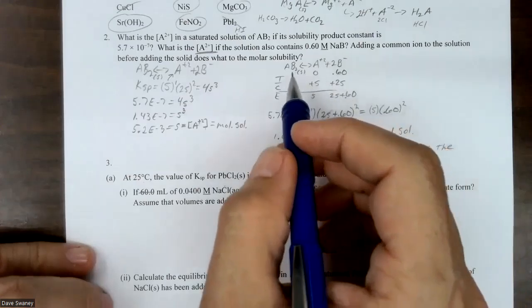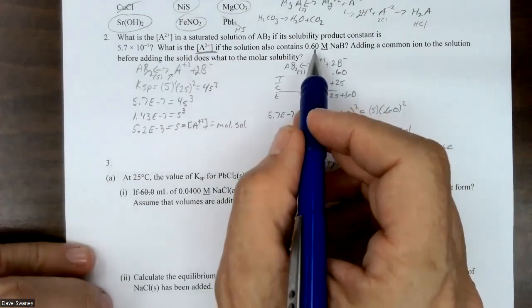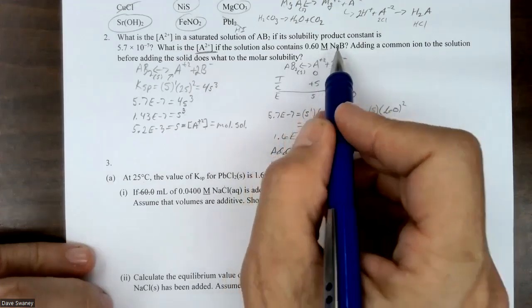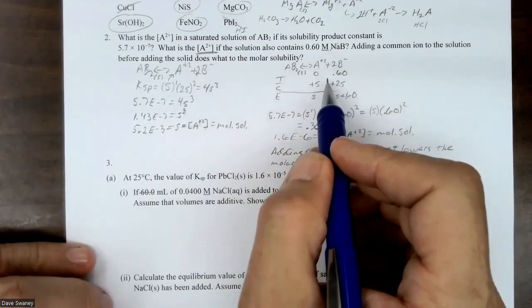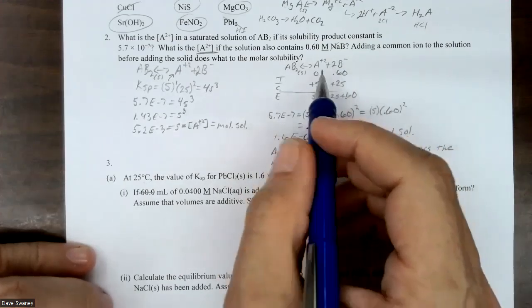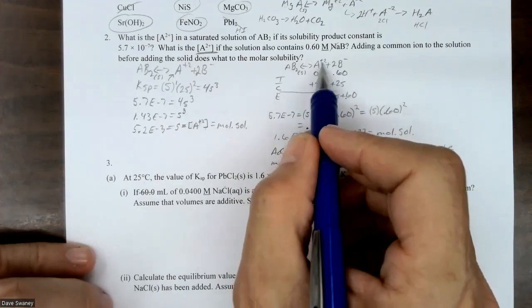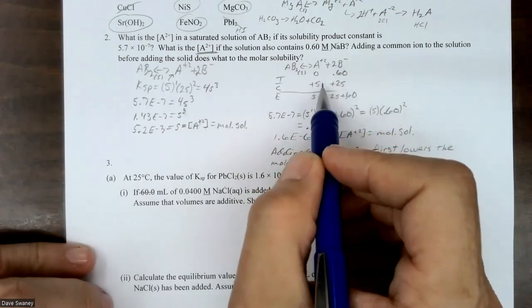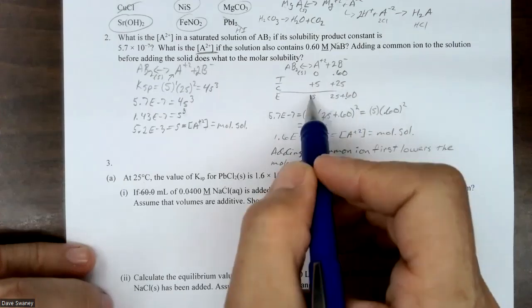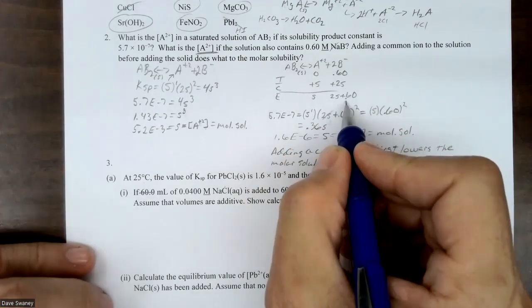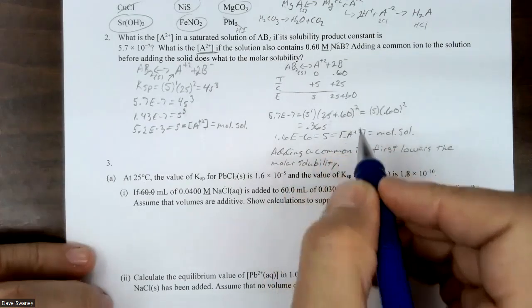Now, let's dose this ahead of time with 0.6 molarity of NaB. We know the Na's come off, so let's just do this mentally, and the Na's aren't going to affect anything. So how much A plus 2 do we have? None. And we have 0.6 of the B minus. We're going to add S of this and 2S of that, which means this is what we have at equilibrium. So this goes here, and remember it's squared.